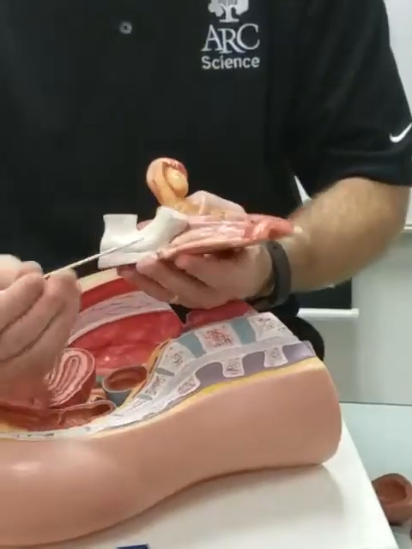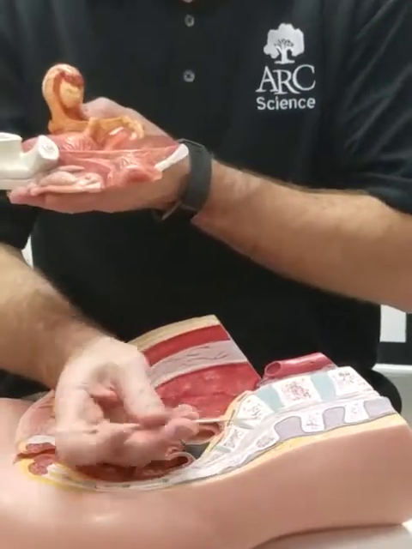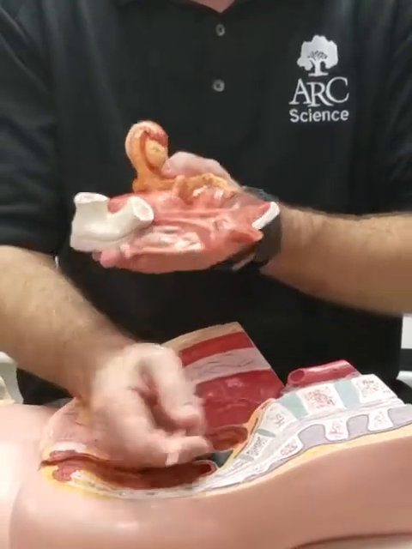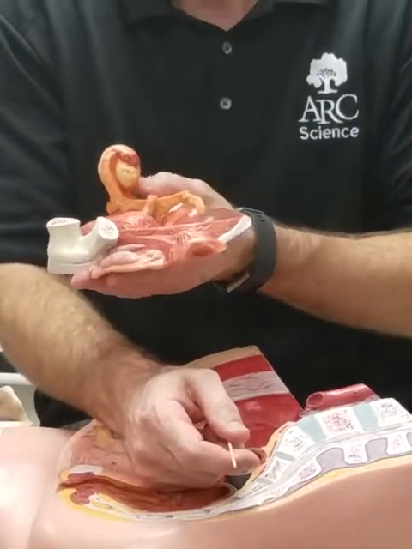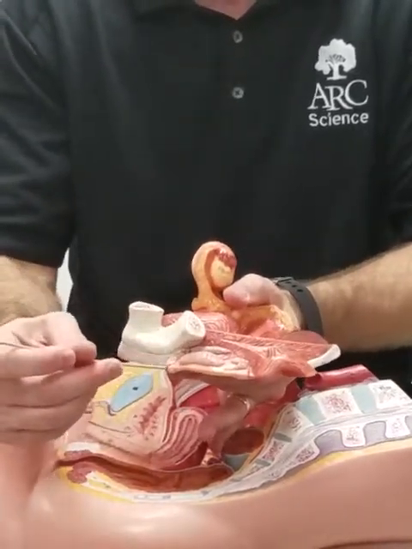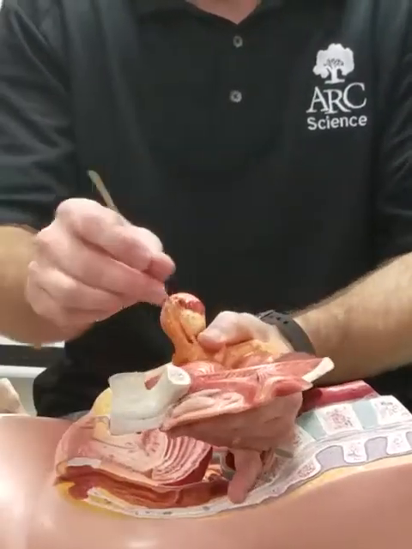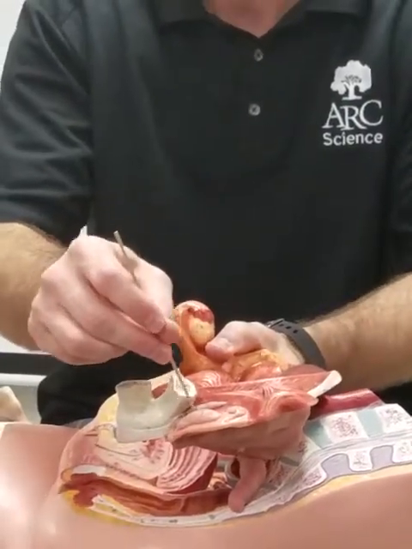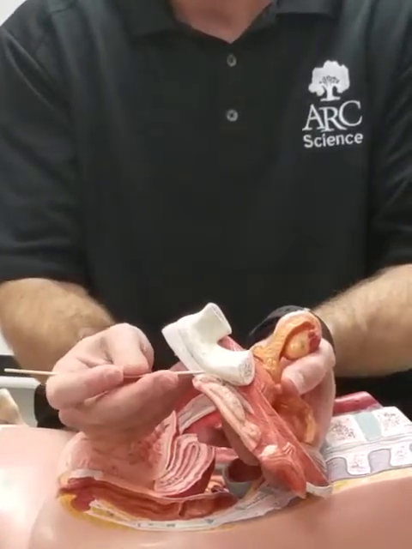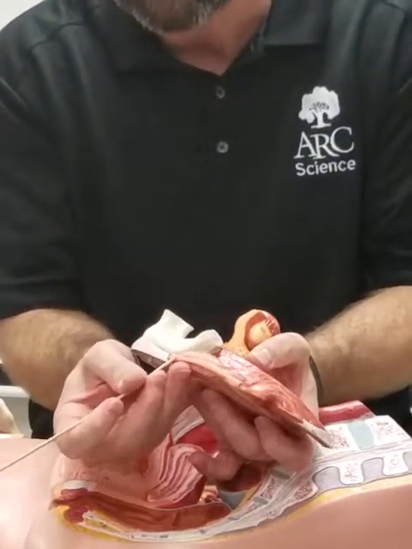So on this part, what's this guy here? It's got a duct. Greater vestibular gland. And then right next to it here, vestibular bulb. And then finally, this whole structure, clitoris. What part of the clitoris is here? The crus. And then here, body. And then right at the tip there, the glans.